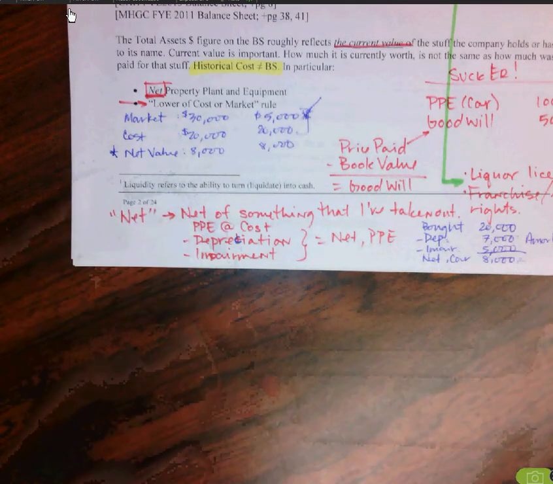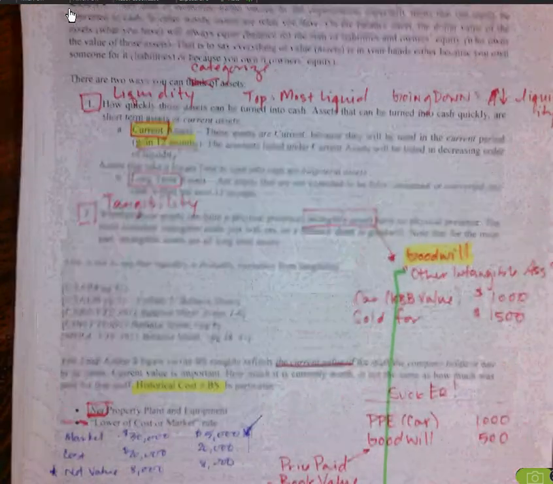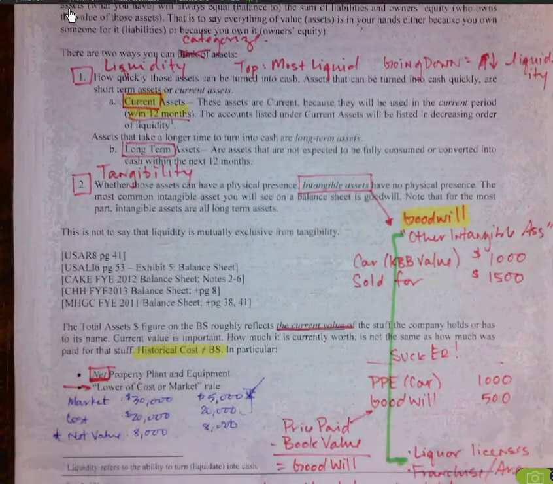Okay, so this is the balance sheet side of just kind of how to read the balance sheet, and we're going to go through a couple of examples in the next video.